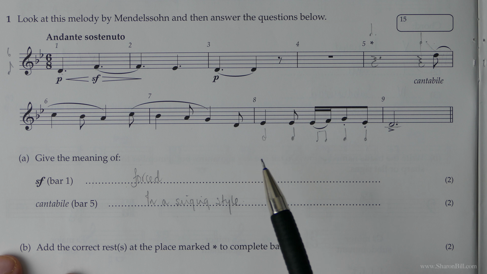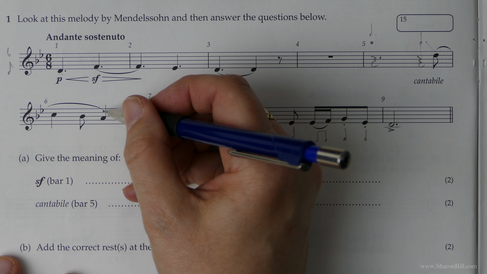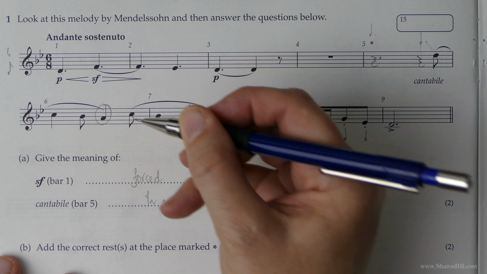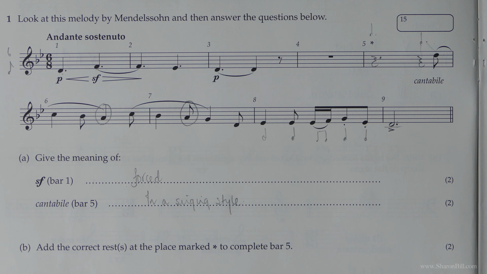So let's just have a scan through. Remember, we're in treble clef. So the first one is in bar 6. I can see that one there. And there's also one in bar 7. So you could do both of those just to be thorough. And that's the end of that question.